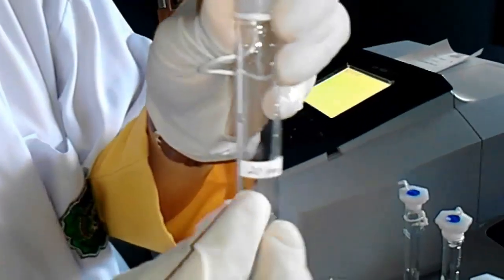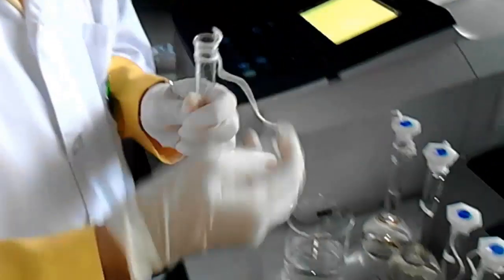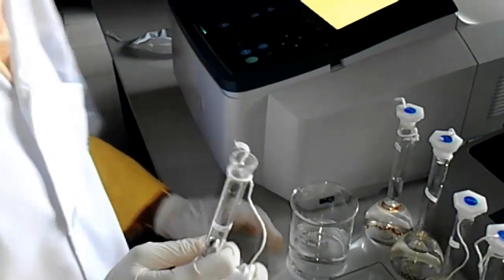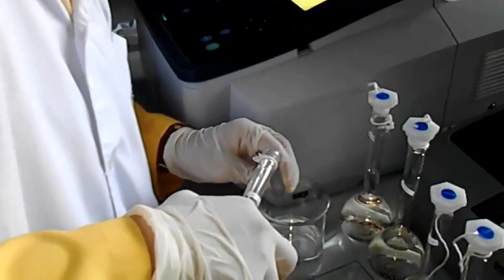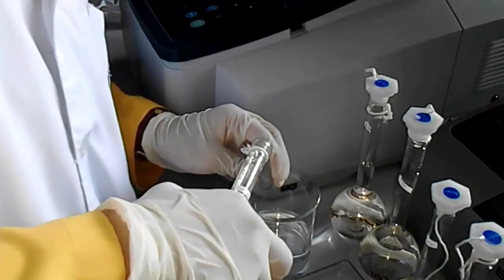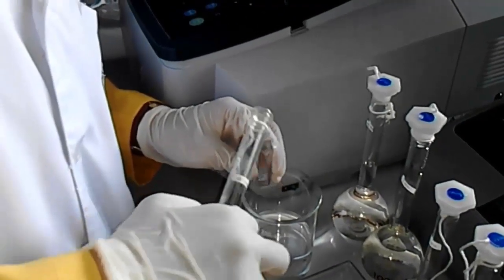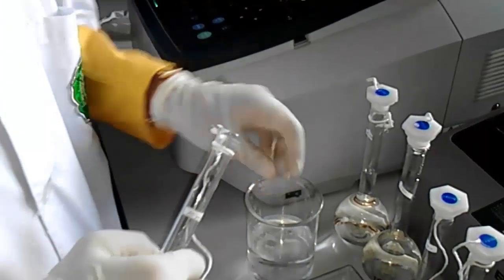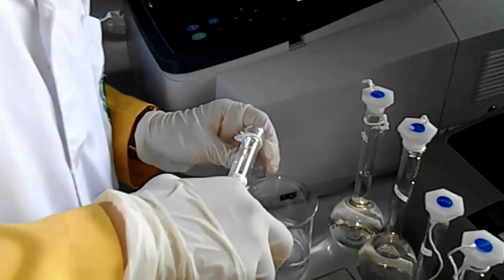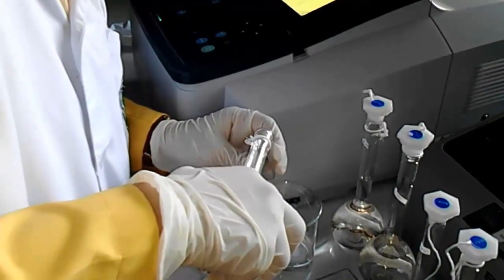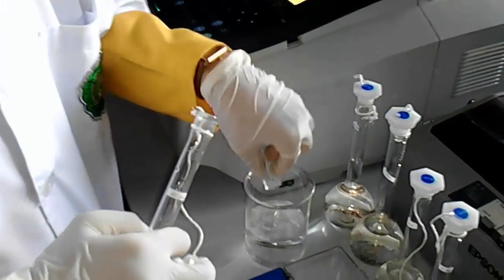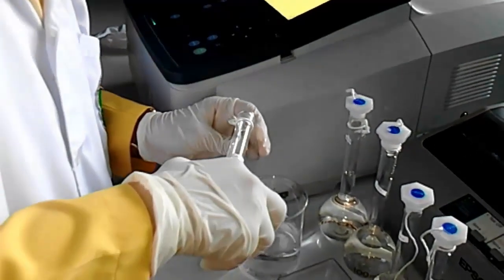And this is the 20 ppm standard of chloramphenicol. Wash off the cuvette with 20 ppm standard of chloramphenicol. Then pour it in the cuvette.